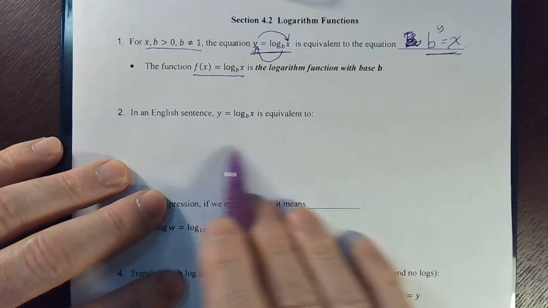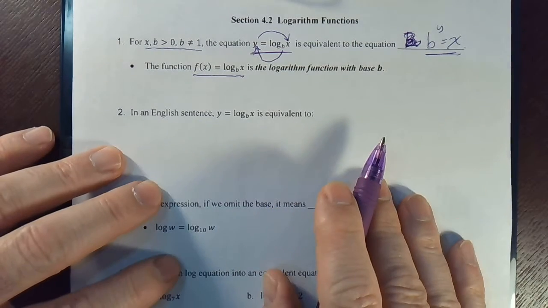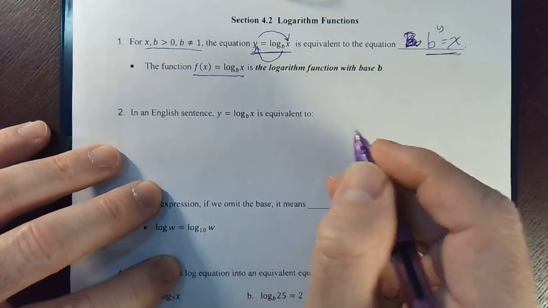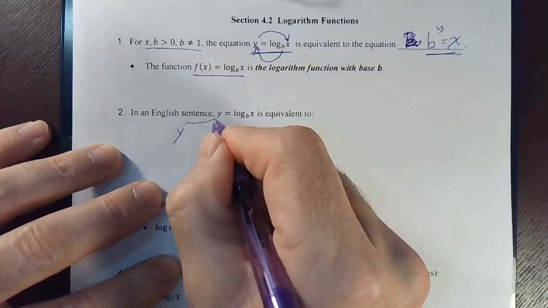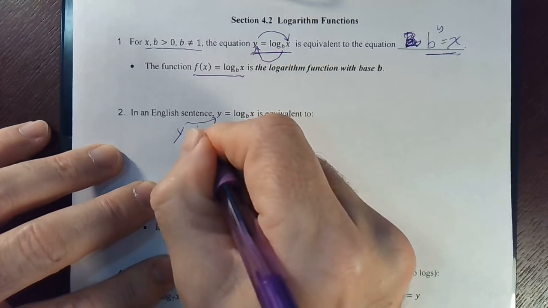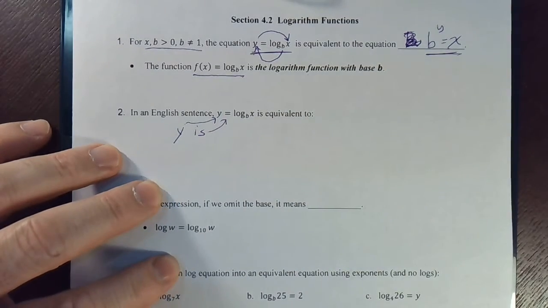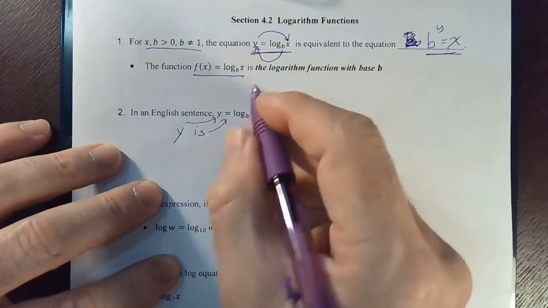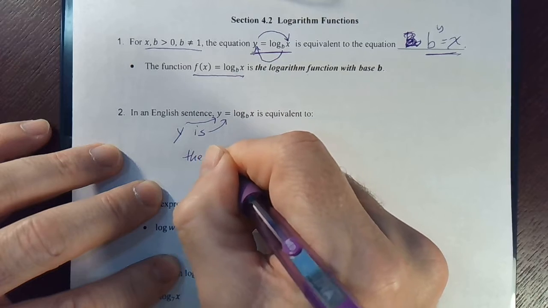And the only reason I'm putting this next thing in is because this is the way I learned it many years ago, and you can forget this if you like. But writing this like an English sentence, I would say y, which corresponds to that y, is, which corresponds to the equal sign, and then log means exponent. Y is the exponent.